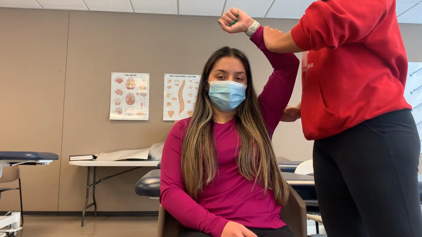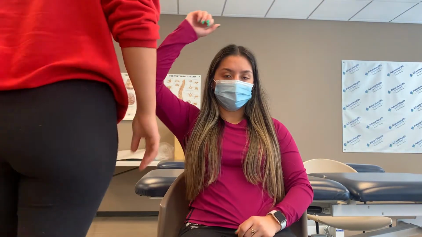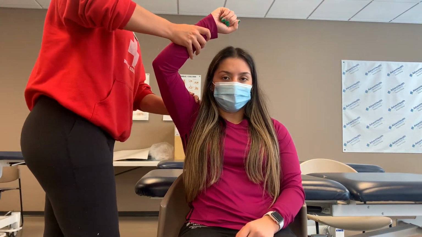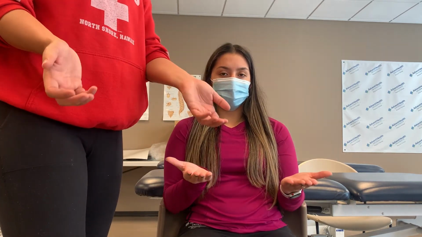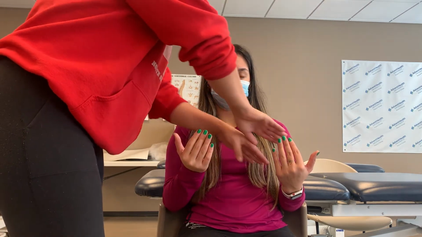Okay. The next myotome we'll be testing is C7, so that is triceps and wrist flexion, or elbow extension and wrist flexion. So can you bring your arm over your head, and then don't let me push you down. We're gonna go on the other side and do the same thing. Don't let me push you down. And then for wrist flexion, I'm going to have her flip her hands over and then bring your wrists up. Don't let me push you down.